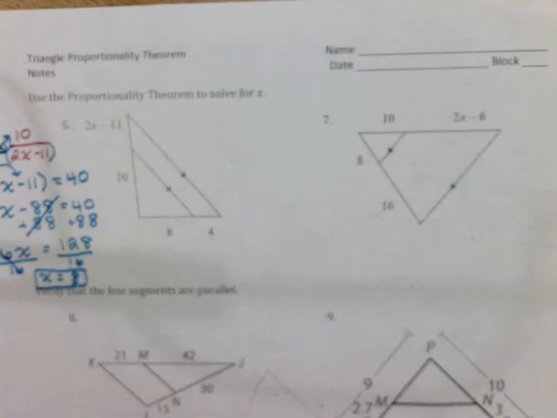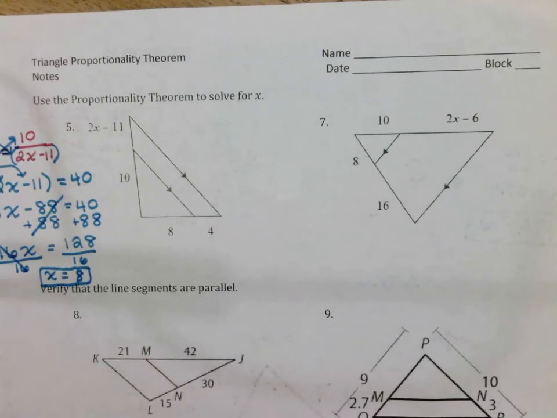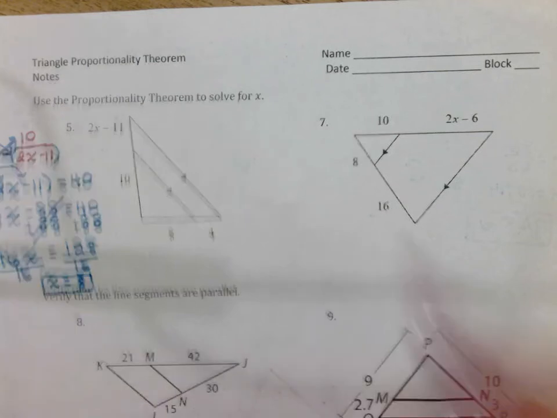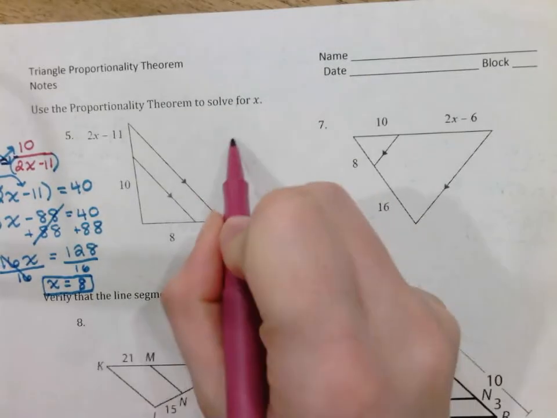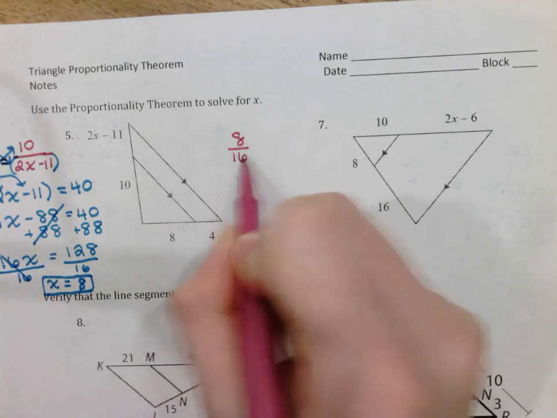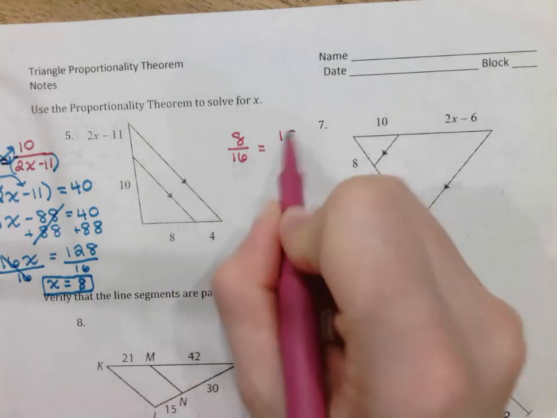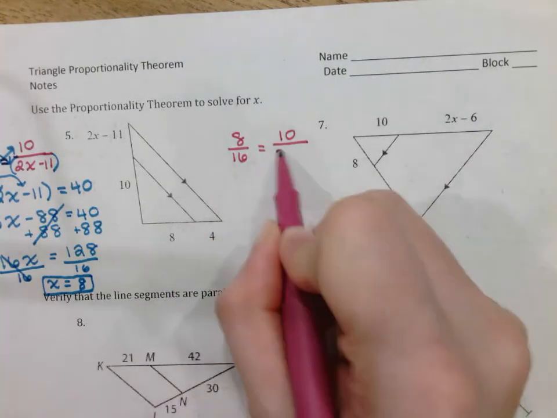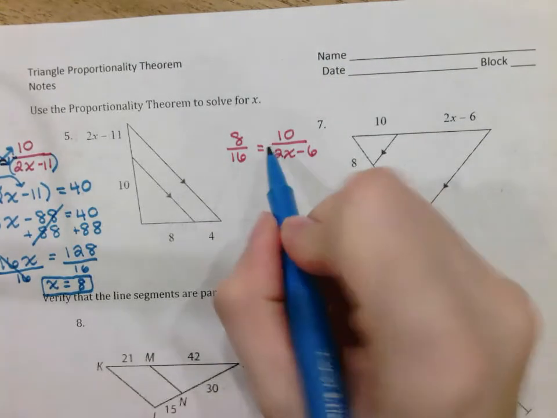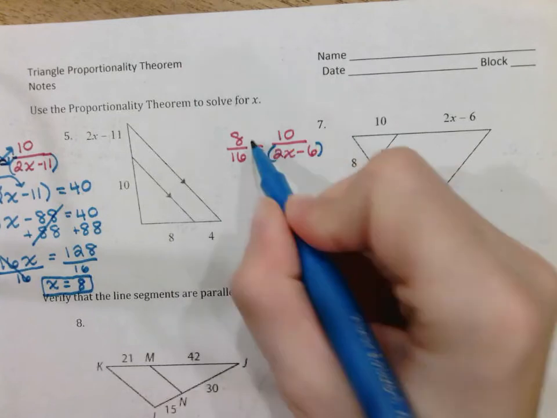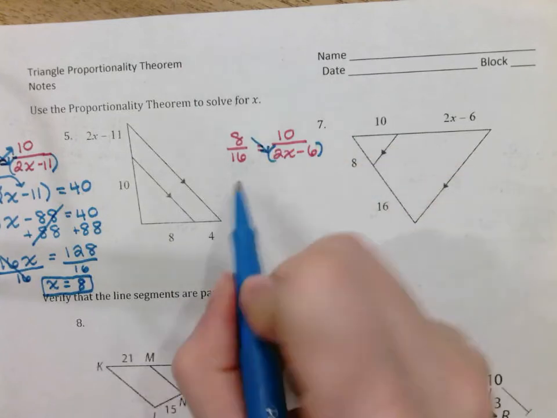So we can try example 7. So we're going to start by setting up a proportion. So I can do 8 over 16 and 10 over 2x minus 6. And again, when we cross multiply, we need to make sure to put our expression in parentheses so that I can distribute that 8.